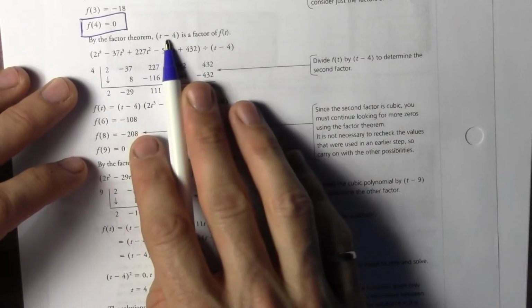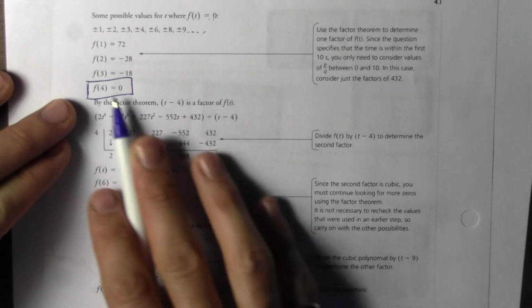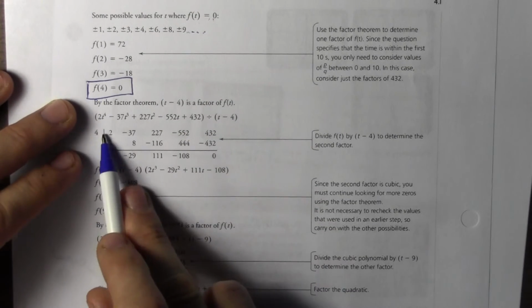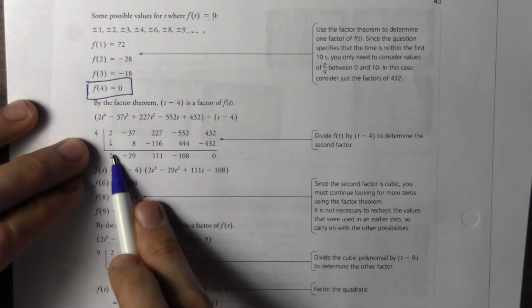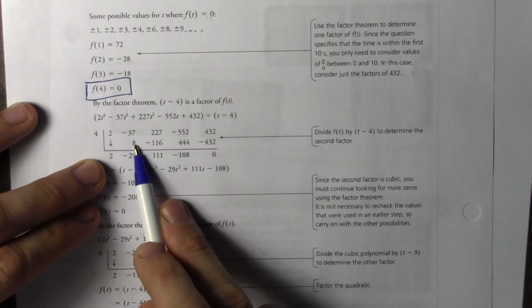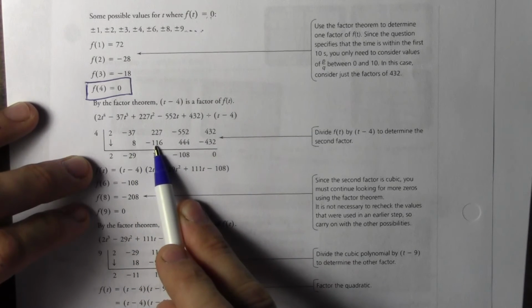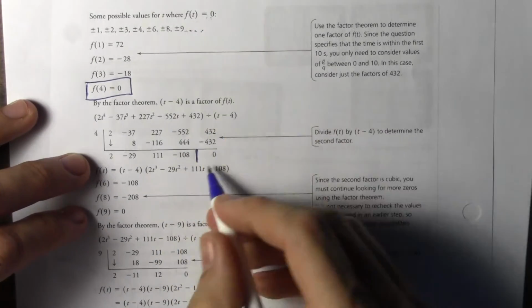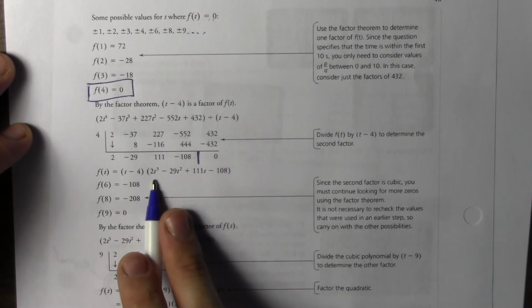Next, by factor theorem, t minus 4 is a factor. We know that because when we sub in 4, we get a result of 0. We use synthetic division, so we put the coefficients up top, and then we drop them down. Multiply by 4 is 8. Add these two. Negative 29 times 4 is negative 116. Add these two, 111. We do everything, we get a remainder of 0. These now become the coefficients of our quotient.